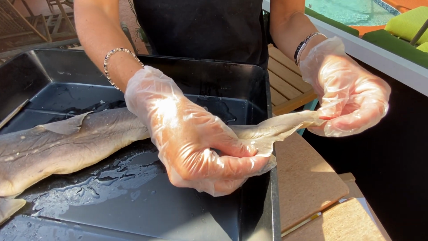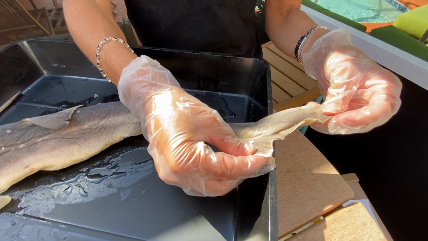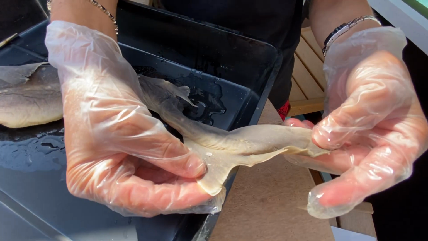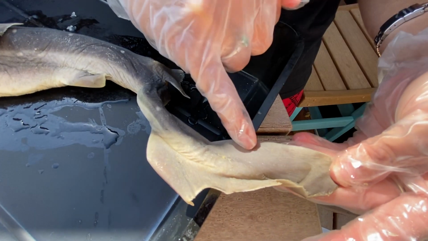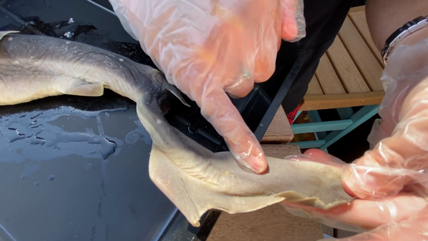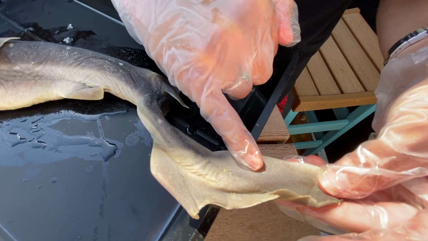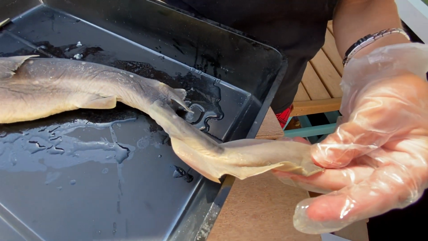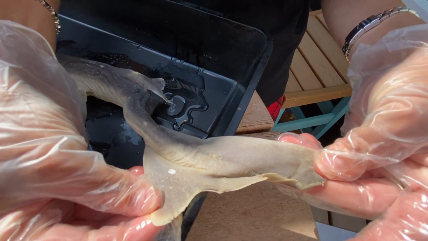The purpose of this heterocercal caudal fin is obviously for forward propulsion, but also because this dorsal lobe is larger, there's more surface area pushing the shark forward, but also downward. We'll get to that, the whole downward, and what kind of balances this heterocercal tail. So that is a heterocercal caudal fin.